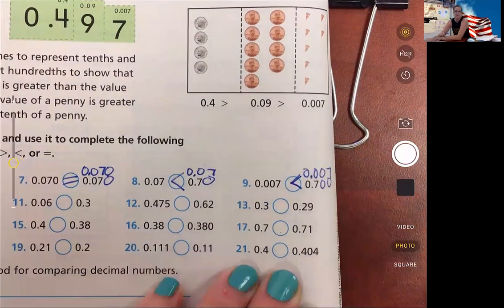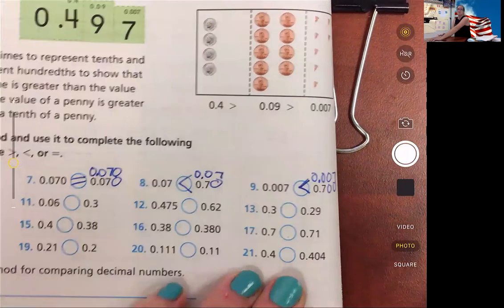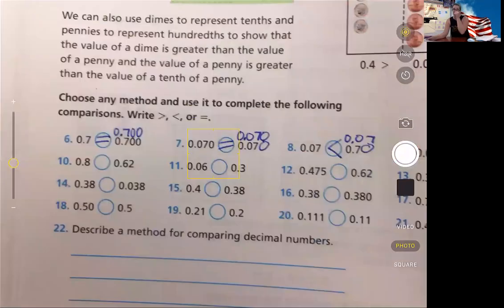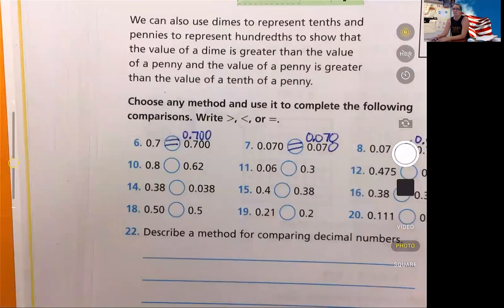Okay, I'm going to give you guys 1 or 2 minutes to finish out through 21. Go ahead and finish through 21. I'm going to be working on them also, but you don't have to have your eyes on my screen if you know what you're doing.